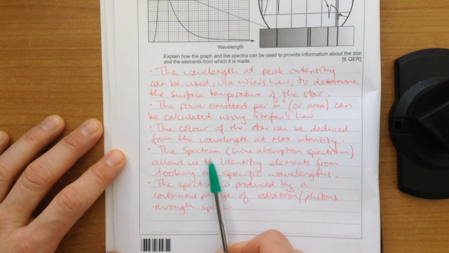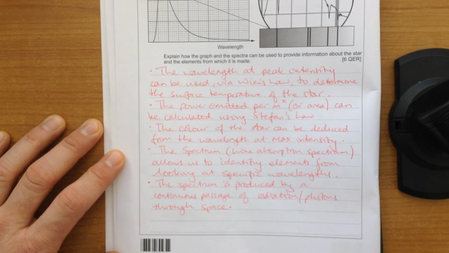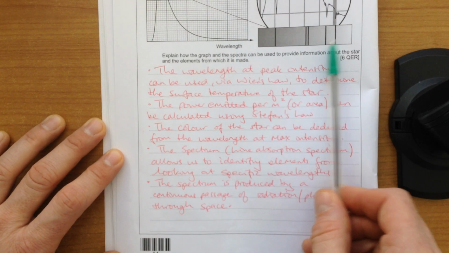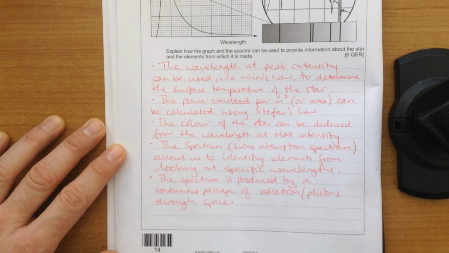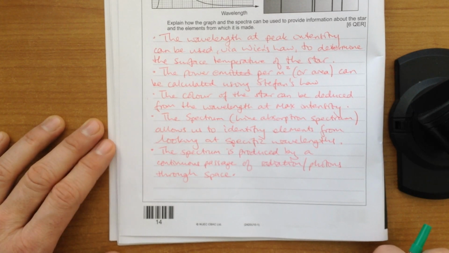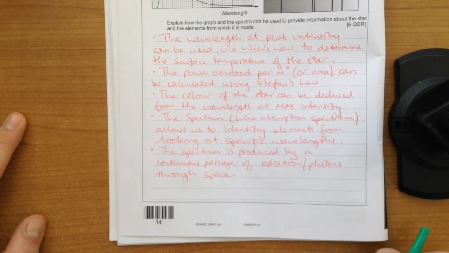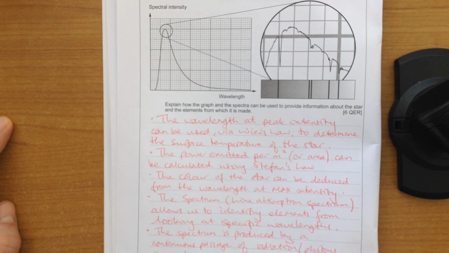The spectrum itself allows us to identify elements from looking at specific wavelengths in that star's atmosphere. This is a line absorption spectrum because it has black lines on the spectrum there. And then finally, the spectrum is produced by a continuous passage of radiation or photons through space, right? So this is 2018. This could come up in 2023. So make sure you just learn this off by heart, okay? It's not difficult. Learn it off by heart. That's how we interpret a spectral intensity graph.